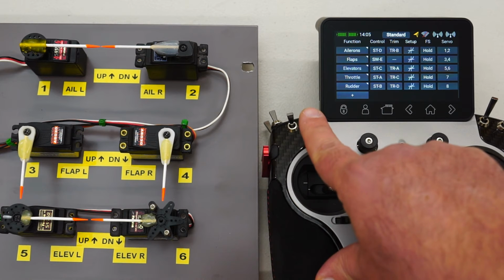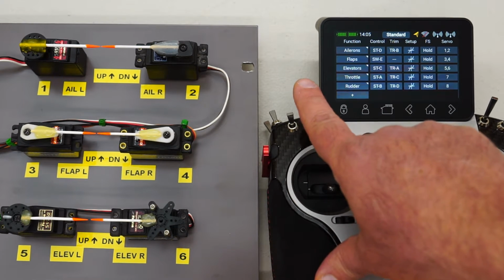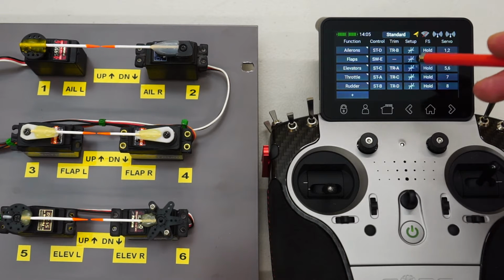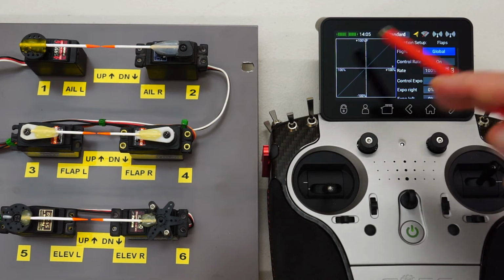And in a lot of instances we want to delay the flap deployment. We don't want them to operate at full speed. So what would you do? One easy option is we can go into the function menu here and go into setup, and we go into the function curve. So not the servo curves, but the function curve. If I highlight that, we're now into the curve for the function.